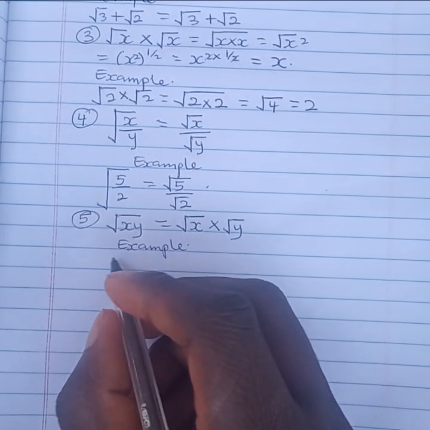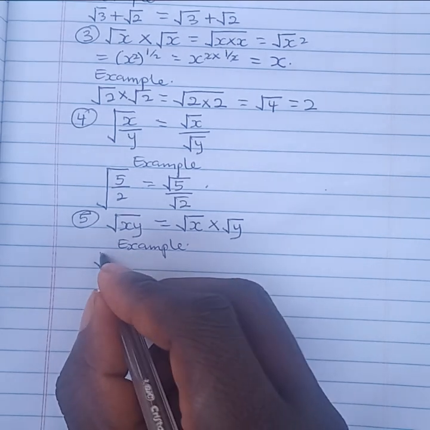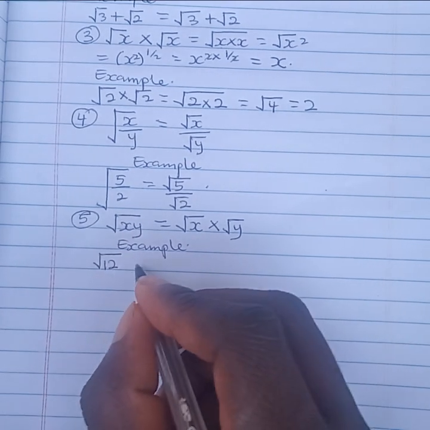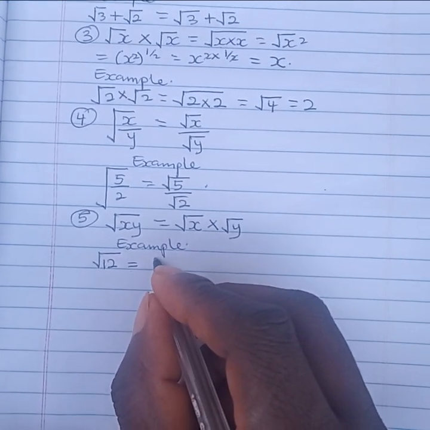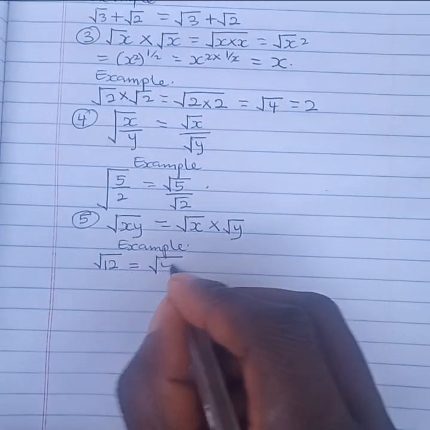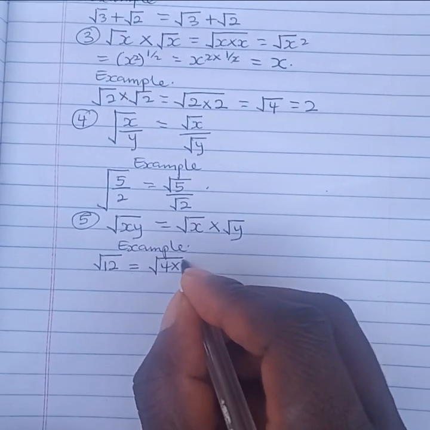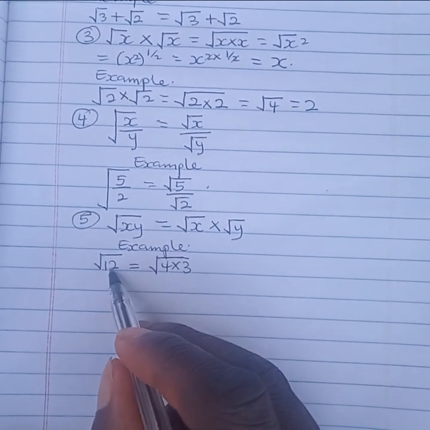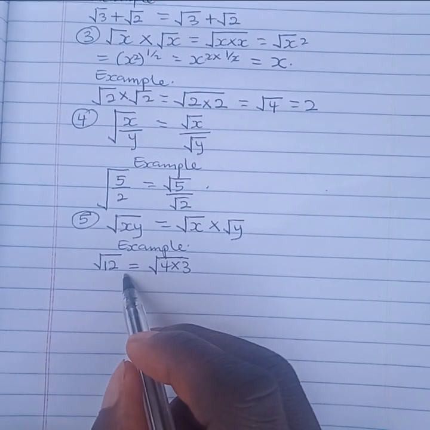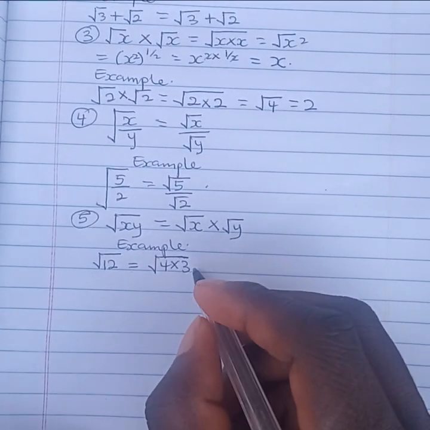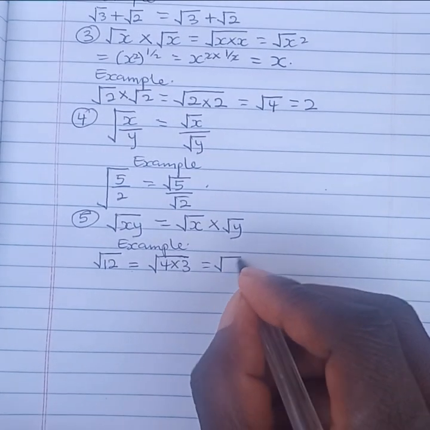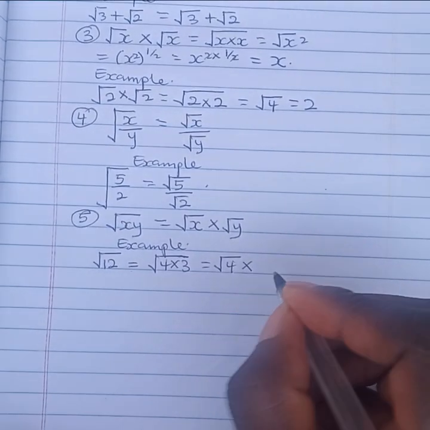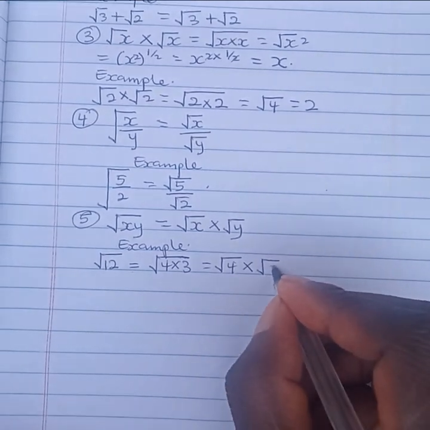when we have square root of 12, this can give us square root of 4 times 3. These are factors of 12, where one is a perfect square. So you simplify to get square root of 4 multiplying square root of 3.